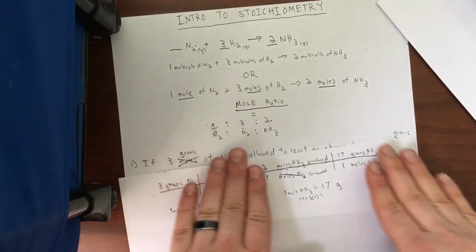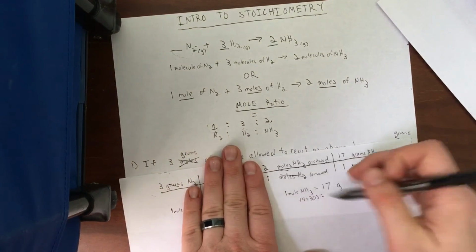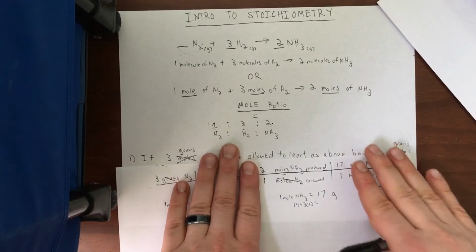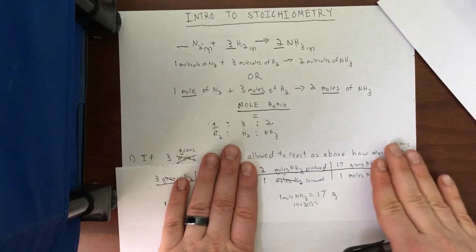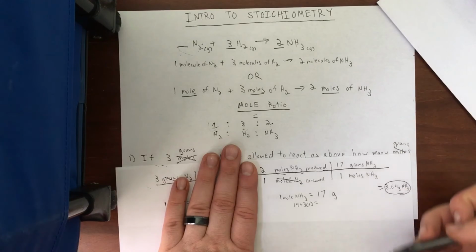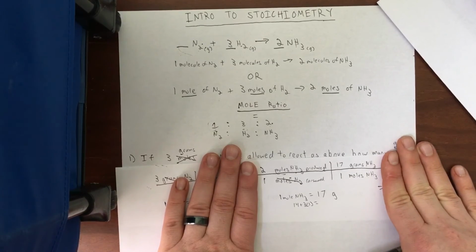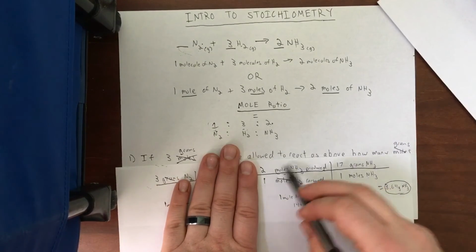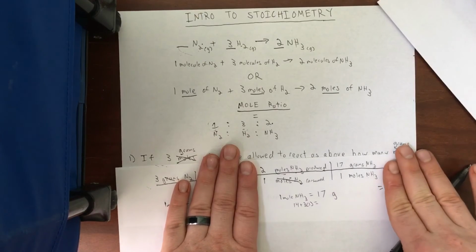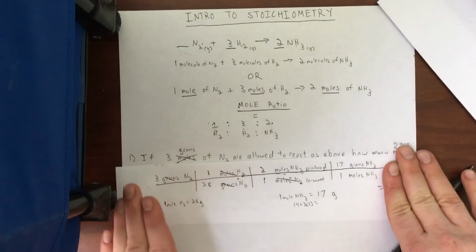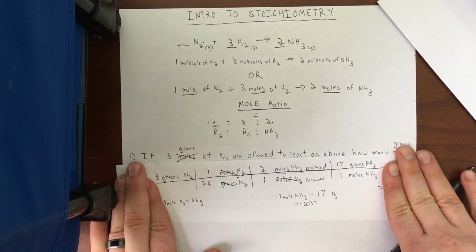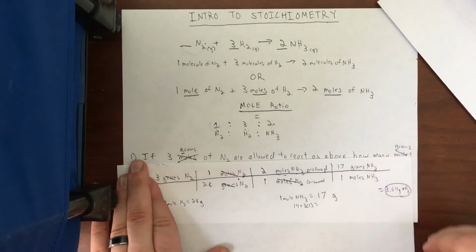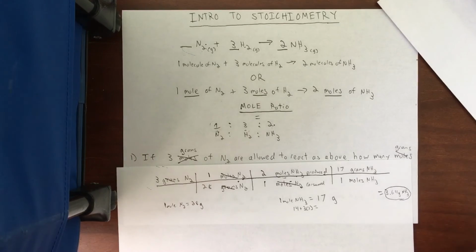Then, once we had moles of NH3, we again converted from moles into grams using the atomic mass as a conversion factor. That's this work right here. It's all done in individual steps, and we combine that into one railroad diagram so we can put it into our calculator all at once. And that gives us the answer of 3.64 grams of NH3.